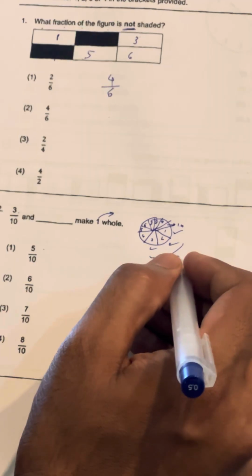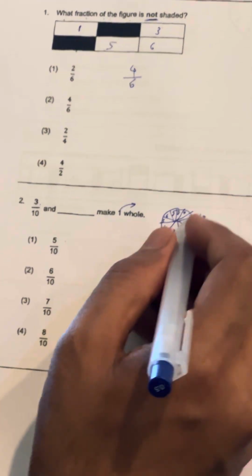Okay, so the total parts is 10. So if you have 10 out of 10 parts, that is one whole, isn't it?